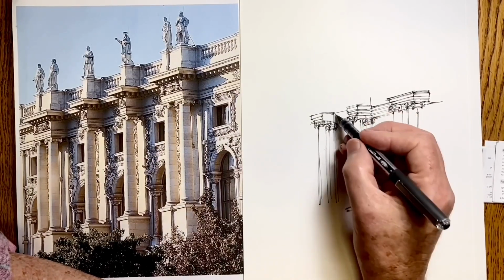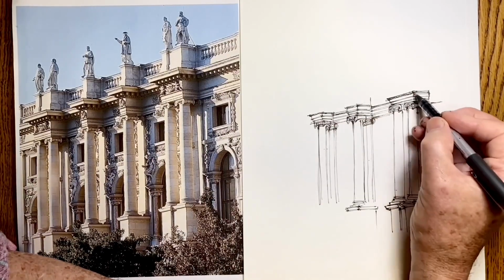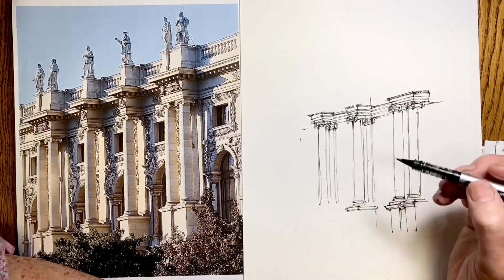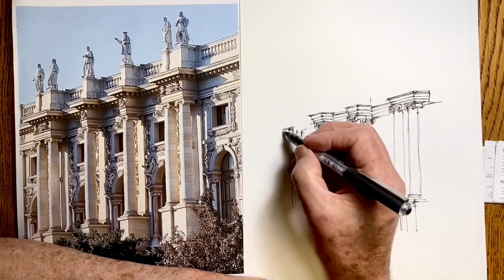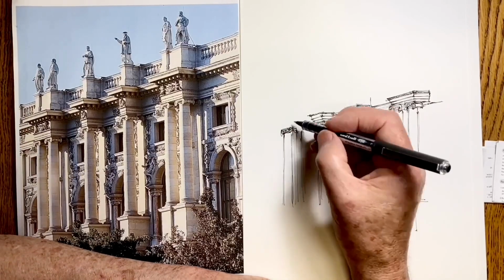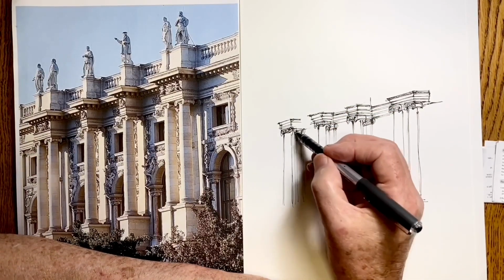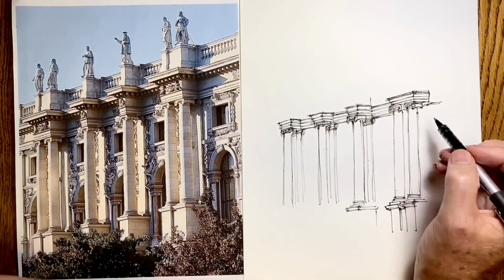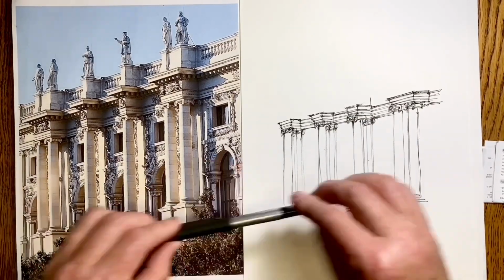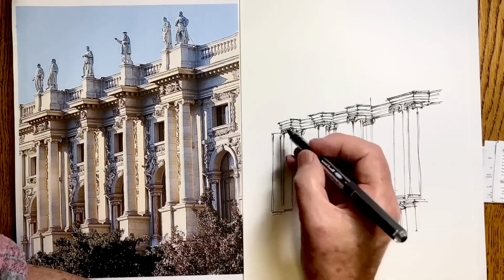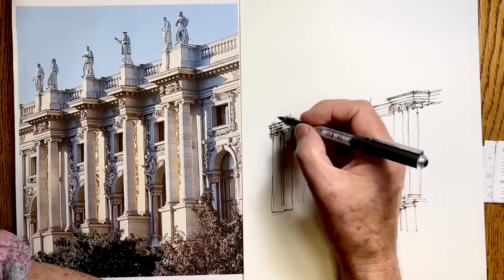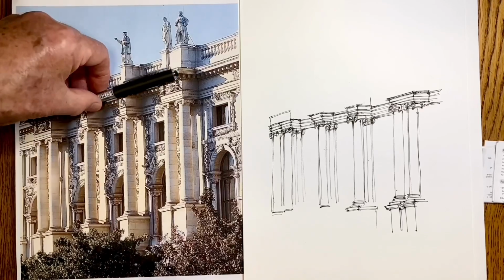So this entablature, and they're the horizontal blocks that sit on top of columns, is going to be the most challenging part of this drawing, because it's quite complicated. There's lots of parallel lines that if you don't get them right, it can show. And there's kind of like two-way perspective here, going in both directions. So they take a fair bit of time.